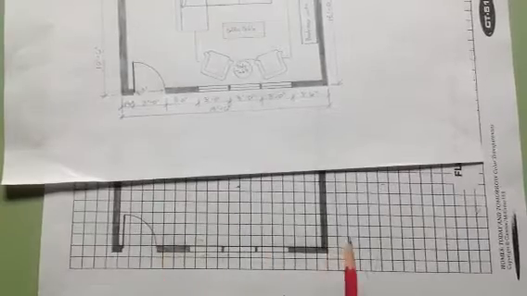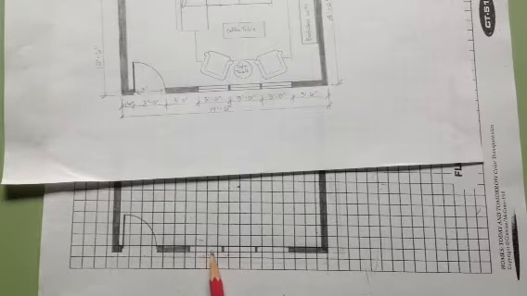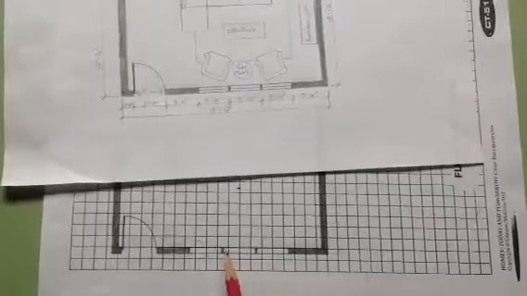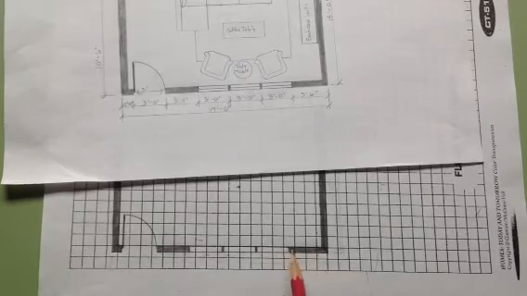Because we started in the middle of a square, I'm going to be counting 1, 2, 3, to the middle of that square. And that's where my window starts. And my window is going to be in the middle of a square too. 1, 2, 3, and then I just put in that little trim where it's holding that piece of glass, whatever kind of window it is. And then I did the same thing here and the same thing here. And then this is my solid wall.